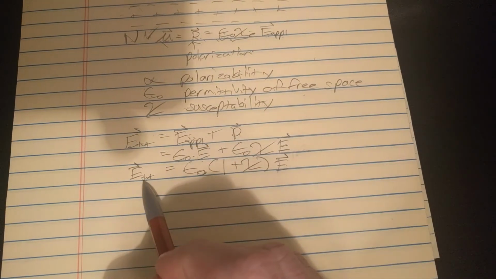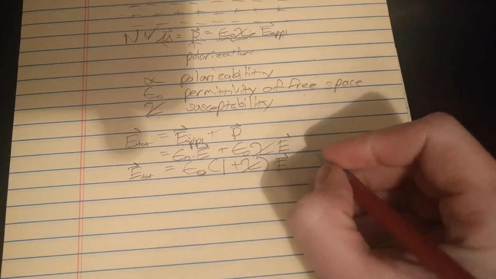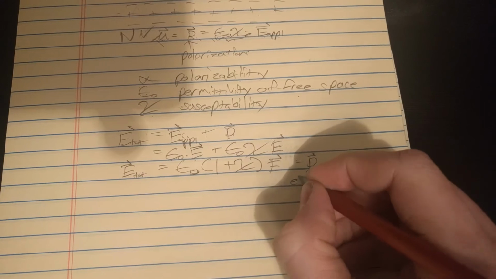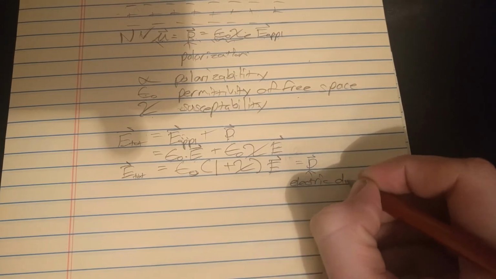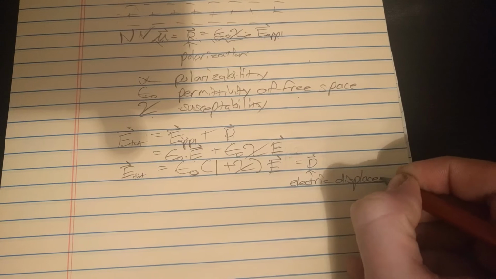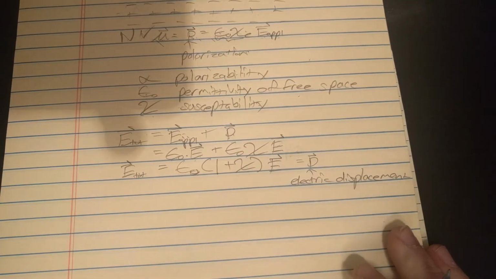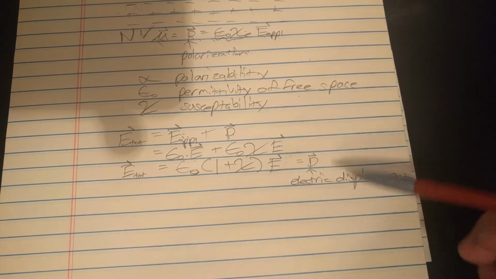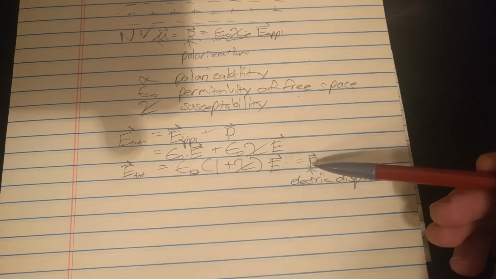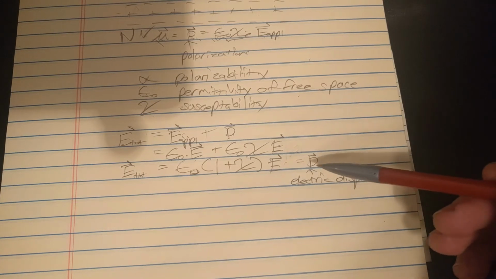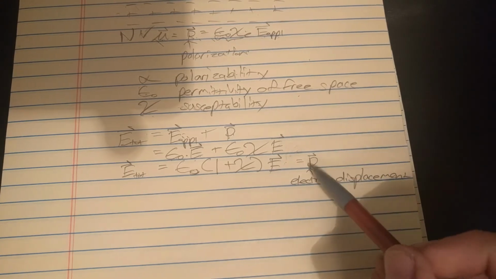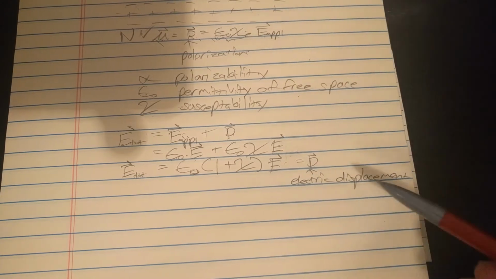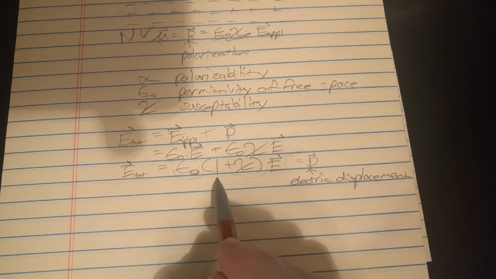So we're calling this E total, but you would hear this actually called capital D, or called the electric displacement. And it's effectively a measure of, if you apply an electric field to a material, how that material responds. It's a measure of that. So if the electric displacement is more, it basically means the charges separate more and that this constant out here is larger.